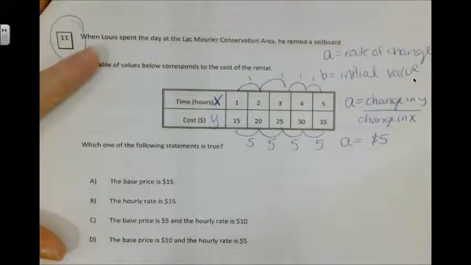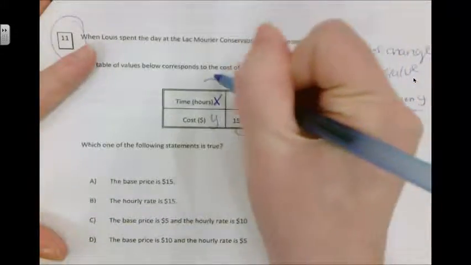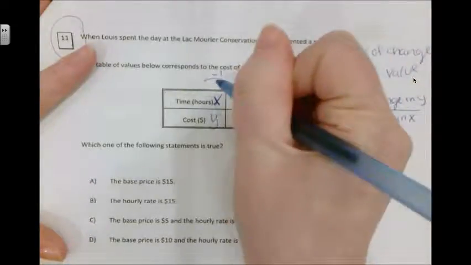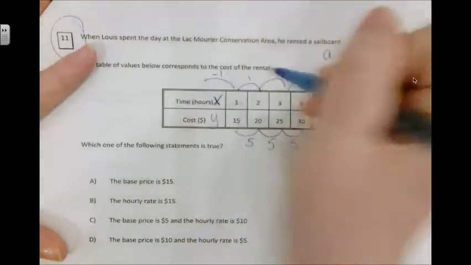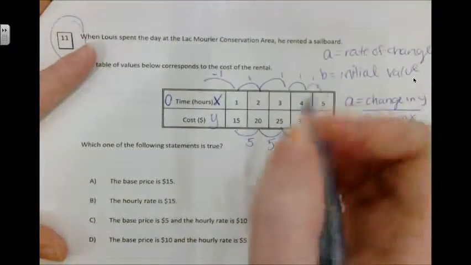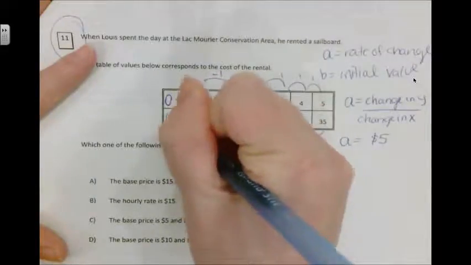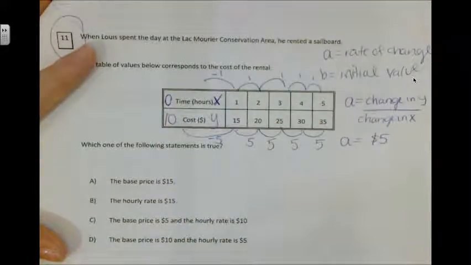So what you can do if you don't feel comfortable with going backwards, like what I'm saying for that is that we were going up by 1. If you go minus 1 to where X is equal to 0, okay, so I'll write them on the side here. If I went down by 1, this would be 0. If I do 15 minus 5, again, to go down by 1, my Y would be 10.